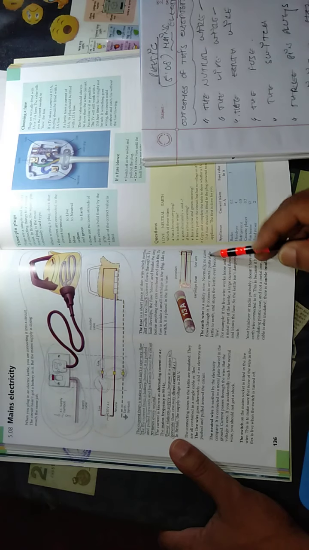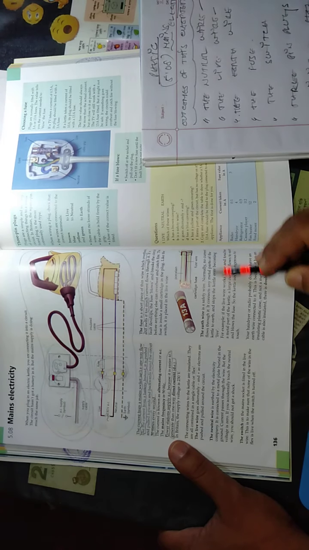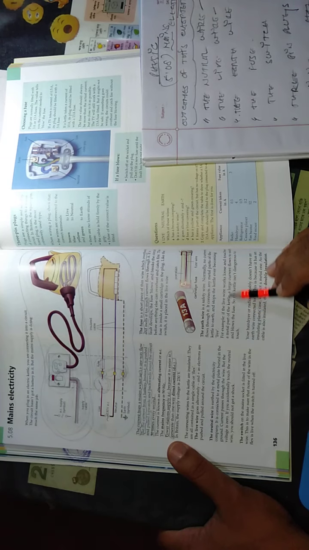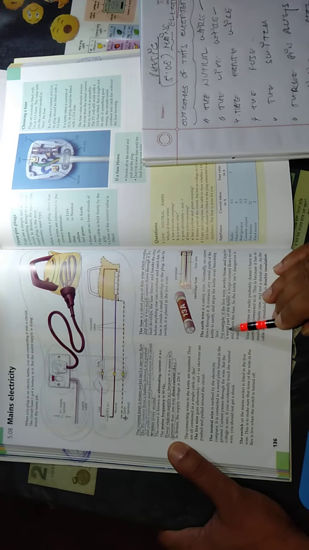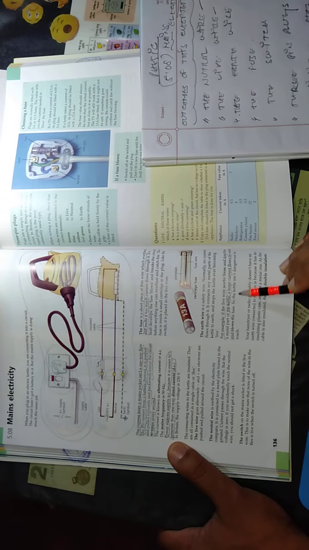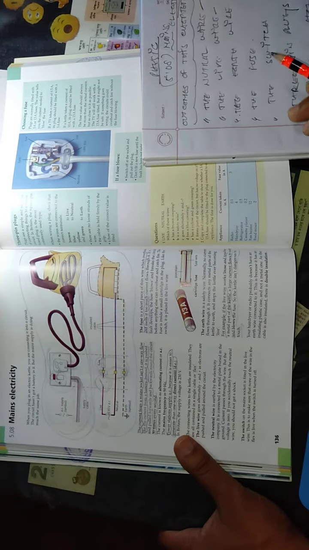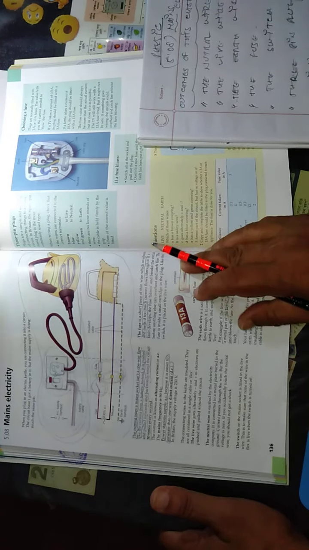So now the earth wire, it is the safety wire. Normally no current flows through it. It connects the metal parts of the kettle to earth like this. For example, if the live wire comes loose and touches the metal part of the kettle, current flows to the earth, otherwise it would be dangerous to touch. So this is the thing.